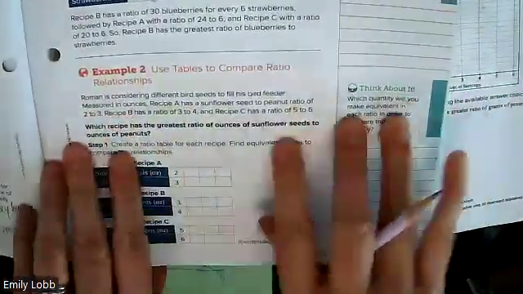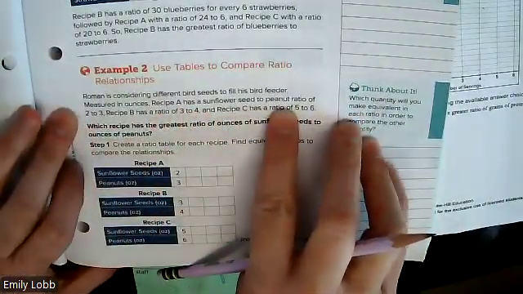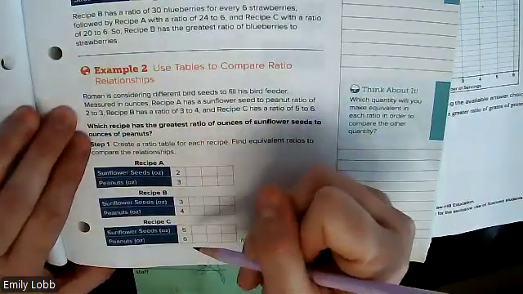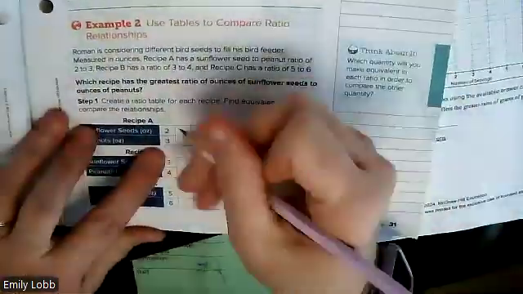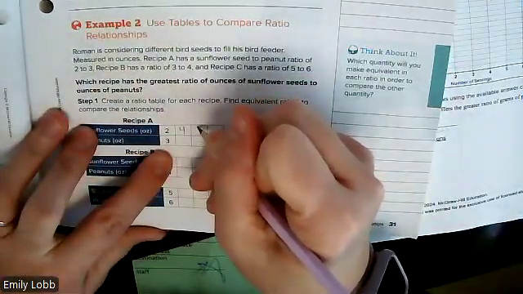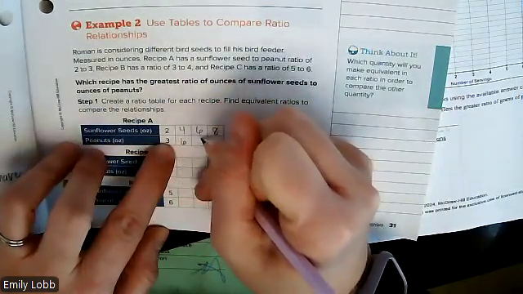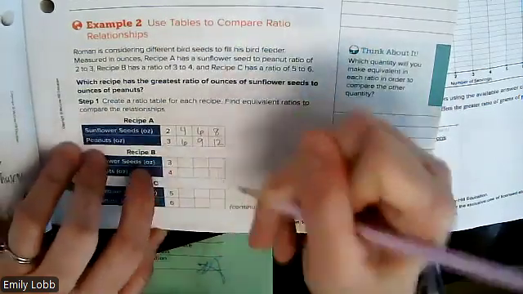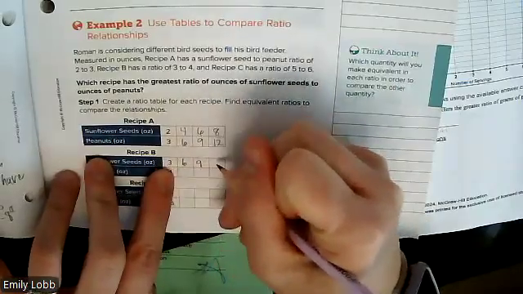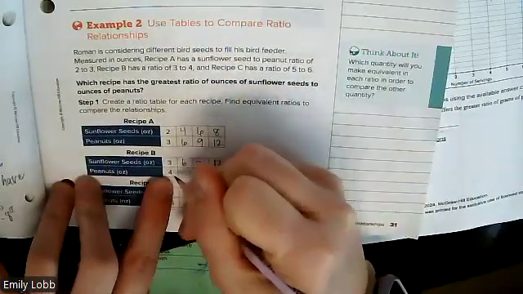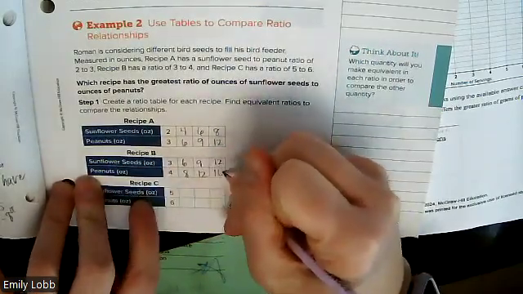All right, so let's look at our example here. Roman is considering different bird seeds. Recipe A has a sunflower to peanut ratio of 2 to 3. Oh, they've done this. So what we have to do is continue on these ratio tables. If these are going up by 2, 2, 4, 6, 8, these are going up by 3, 3, 6, 9, 12. If these are going up by 3, 3, 6, 9, 12, these are going up by 4, 4, 8, 12, 16.